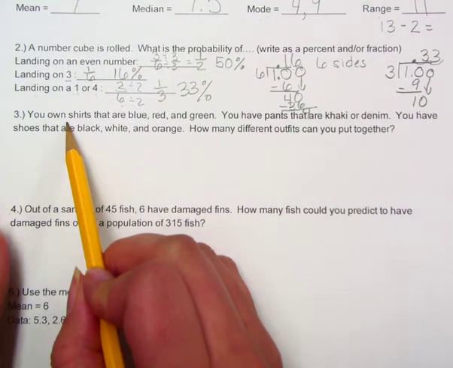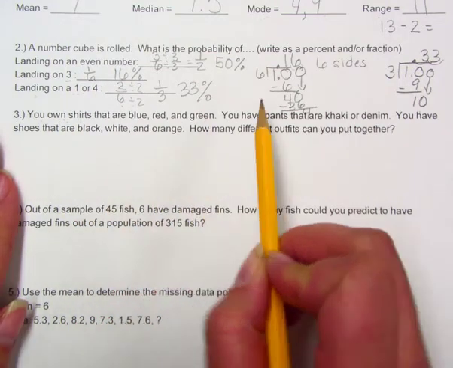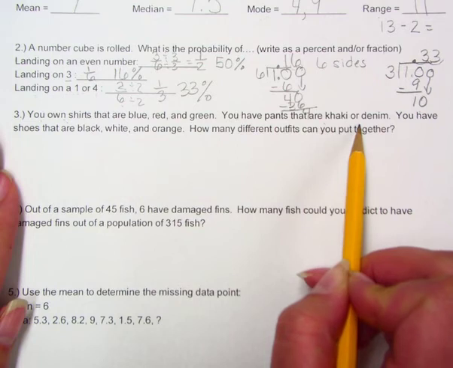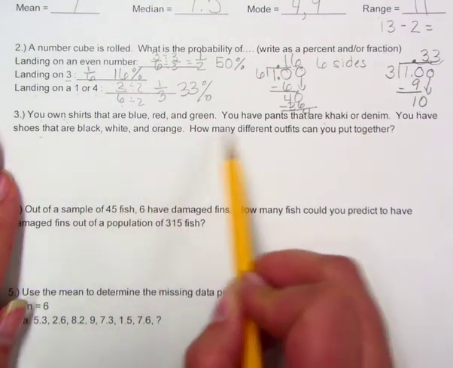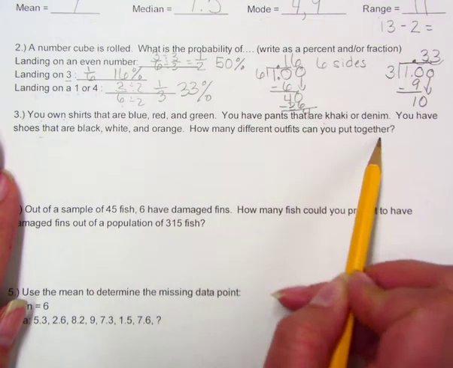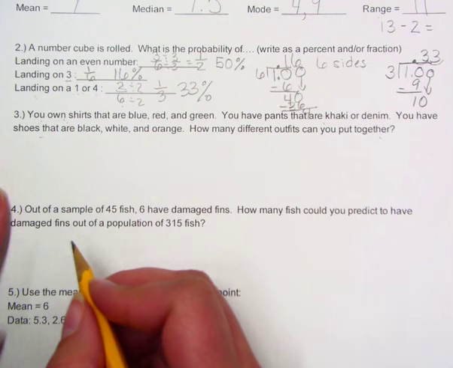You own shirts that are blue, red, and green. You have pants that are khaki and denim. You have shoes that are black, white, and orange. How many different outfits can you put together? All right, so let's start out by putting some of the outfits together.